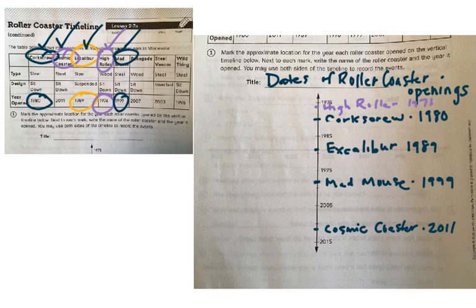Next one is Renegade. That is also a wood roller coaster, and that was 2007. So just a little bit after 2005. And this is Renegade. 2007. One of the newer ones is Steel Venom in 2003. So that comes just before 2005. And I'm actually going to write it on the other side since I'm running out of room. So Steel Venom. And that was 2003.